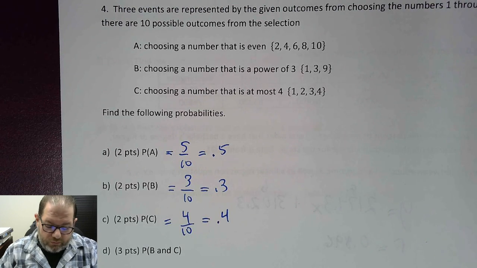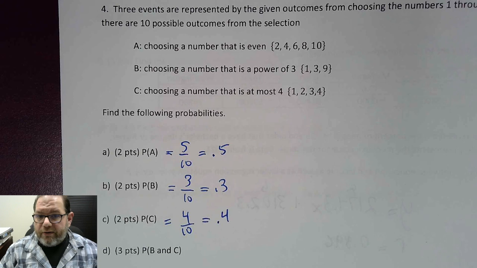Now, where we start to make this a little bit more difficult is in the problems after that, D through H, where now we're no longer just looking at the basic probabilities, but we have the AND statements, the OR statements, and the given statements.